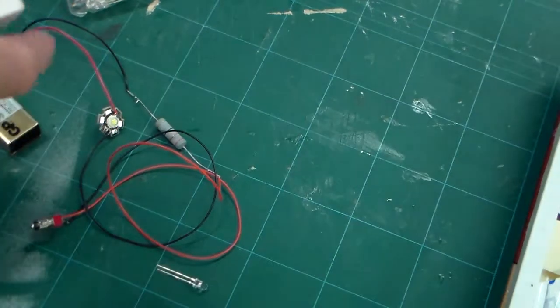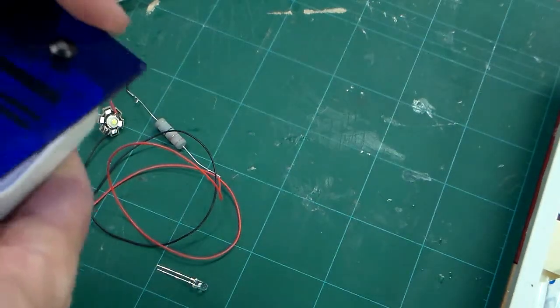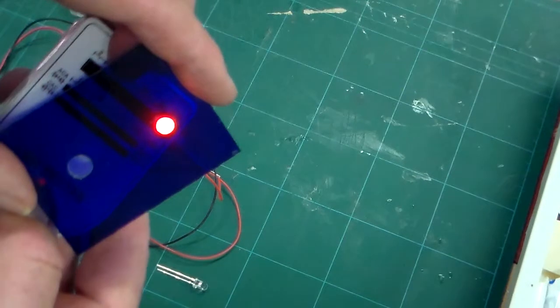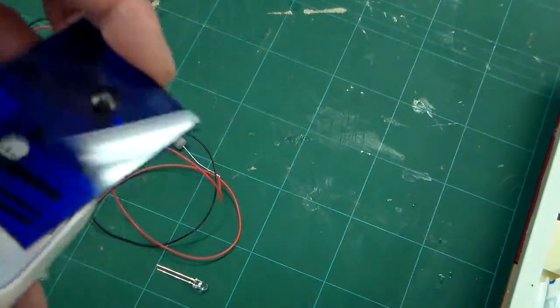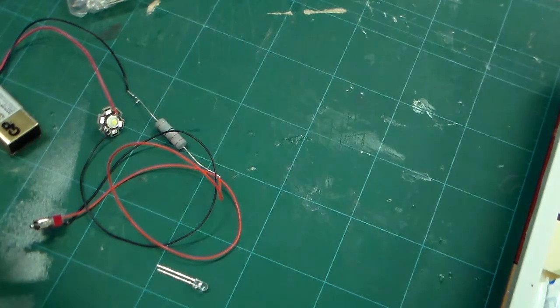We can also use our test circuit and look at different LED mountings in our test circuit. You can research different types of LED mountings.